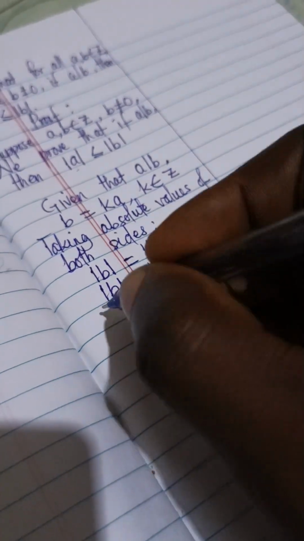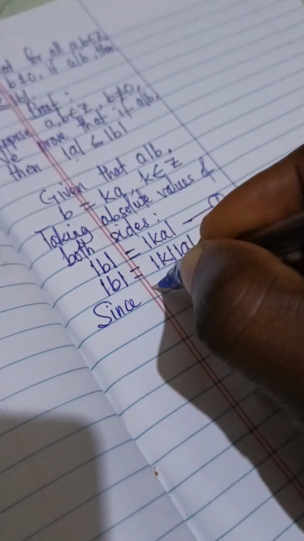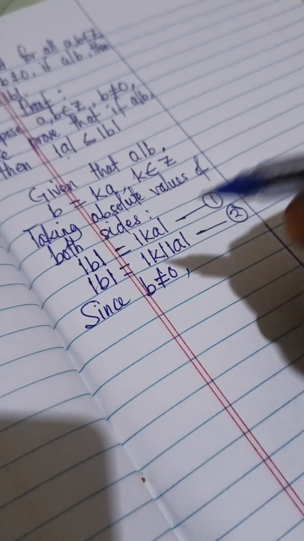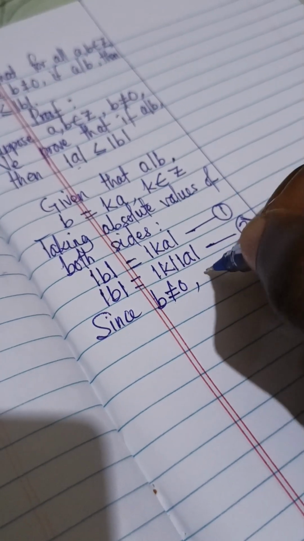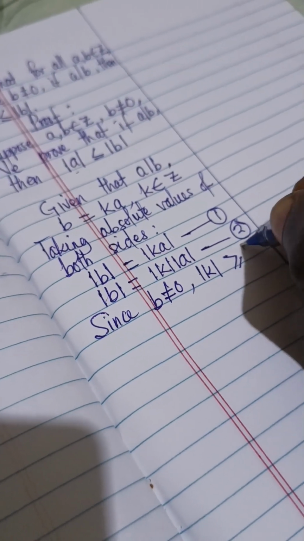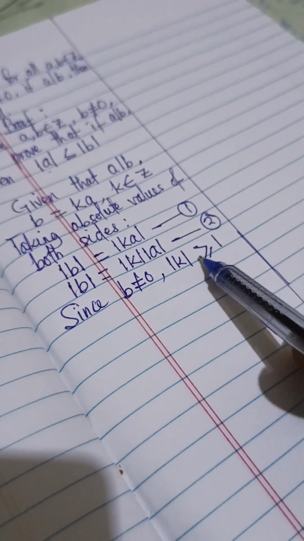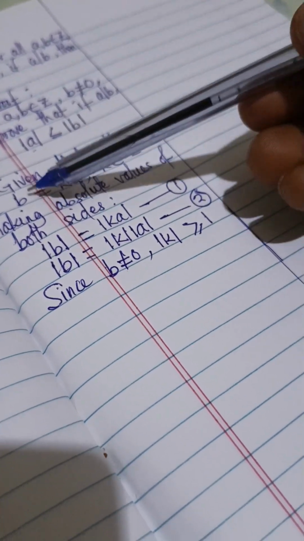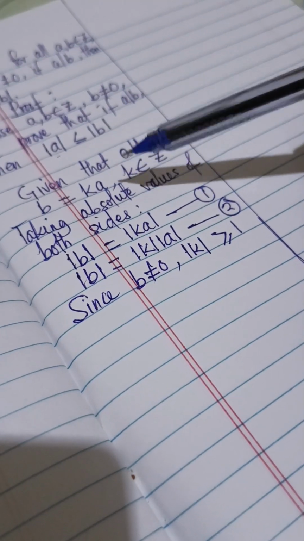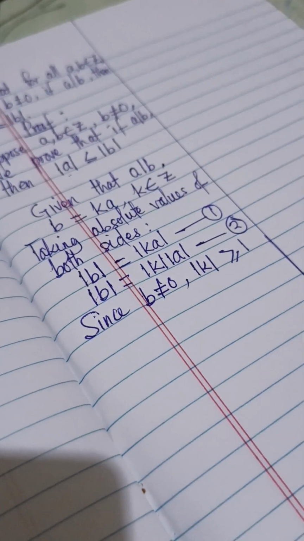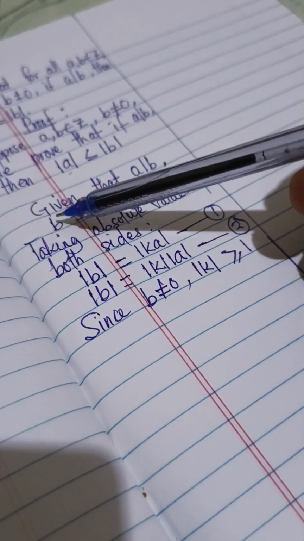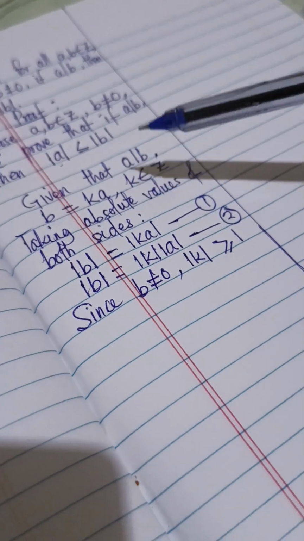Now, since we are told that B is not equal to 0, the absolute value of k is always greater than or equal to 1, of course. k is an integer. If B were equal to 0, it would mean that k is automatically 0, because if we divide through this equation by A, where B is actually 0, 0 over A is equal to 0.